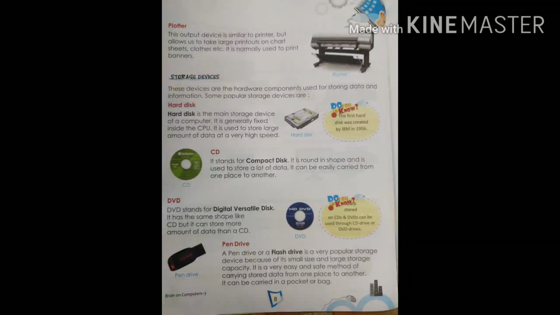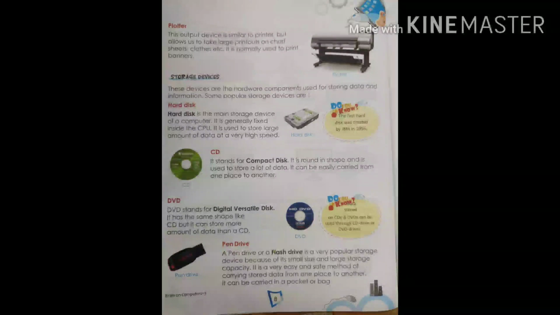Our next topic is storage devices. Do you know what storage devices are? Storage devices are like the memory of a computer. They are used to save data. Devices of a computer which are used to store data and information are known as storage devices.